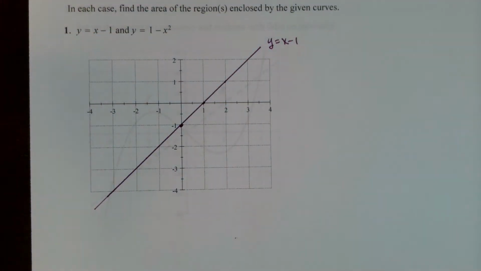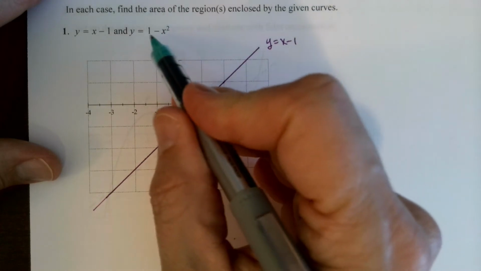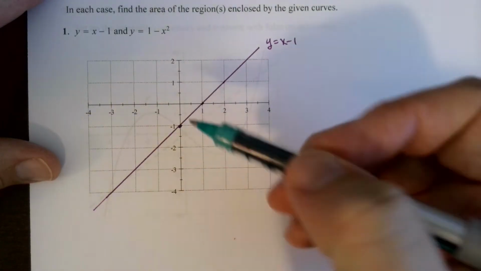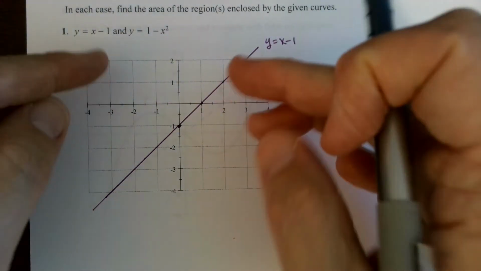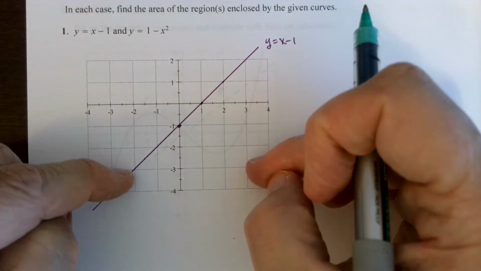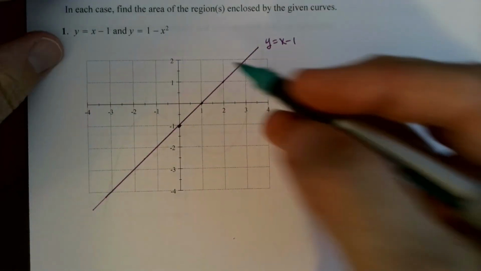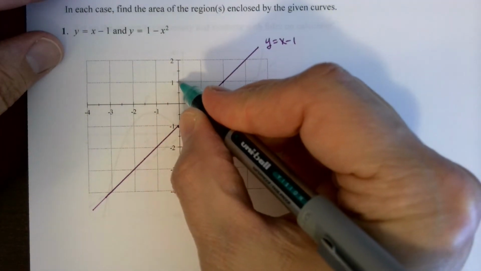And then the other curve, what's that going to be? A parabola. And since it's negative x squared, it's a parabola opening downward. In fact, it's really negative x squared and then adding 1. So the negative x squared is reflecting about the x-axis and then shifting up 1. You can think of it that way. Or we can just plot some points, right? When x is 0, y is equal to 1.